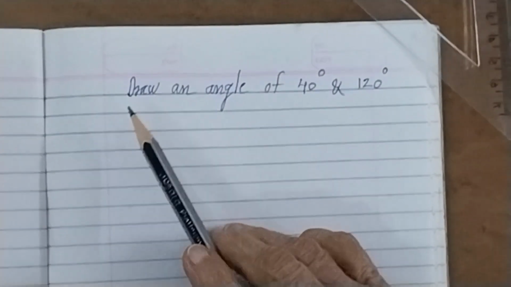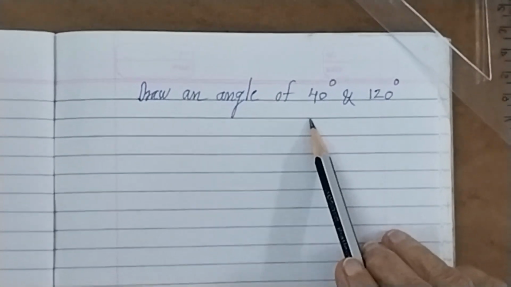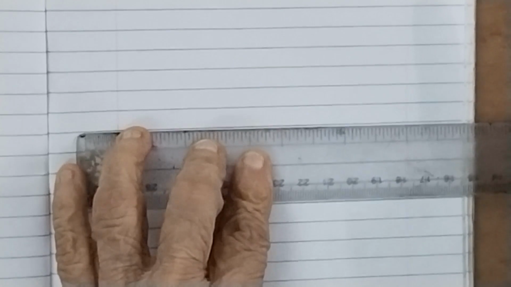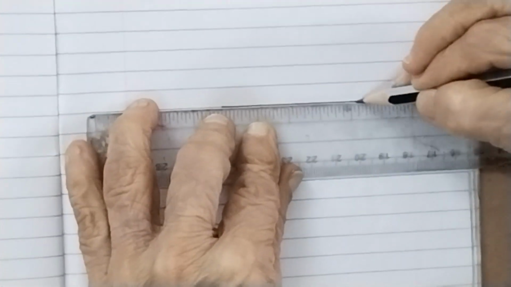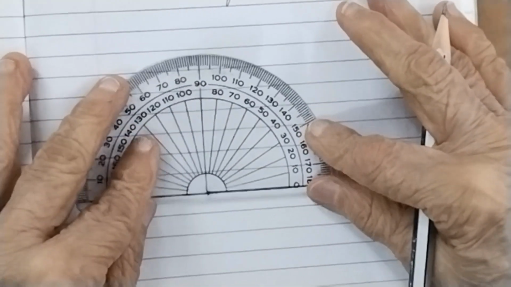Now suppose, Rani, the question is like this: draw an angle of 40 degrees and 120 degrees. First of all, on the lines given on your answer book, you are going to draw one straight line. This is our lower line segment, and this becomes the vertex of the angle. And hence we are going to keep our protractor in this fashion.